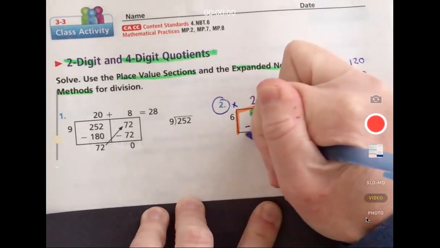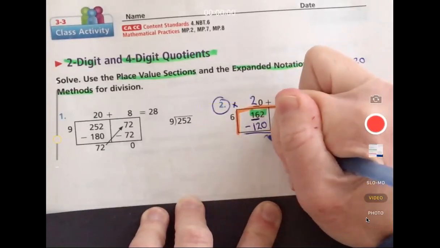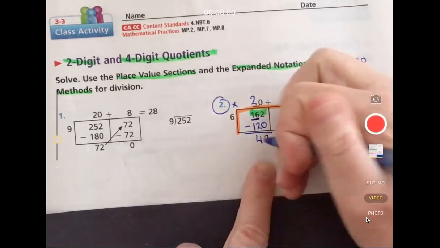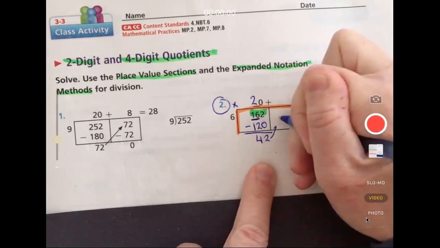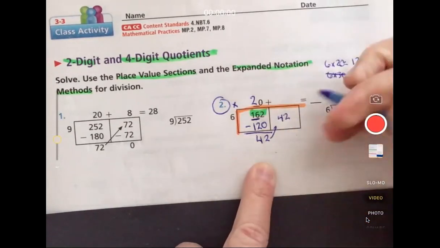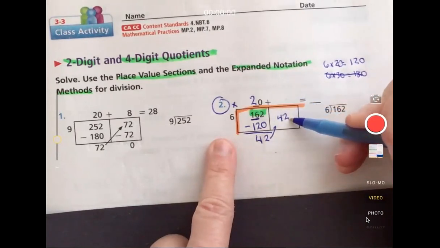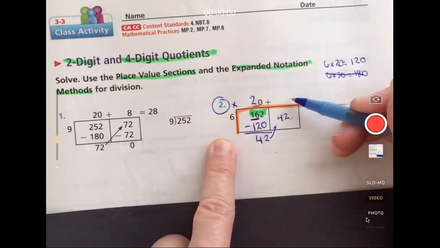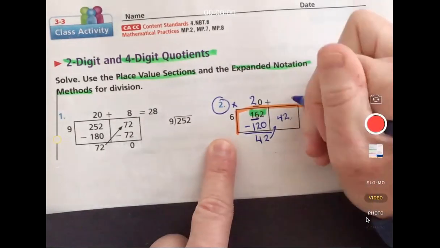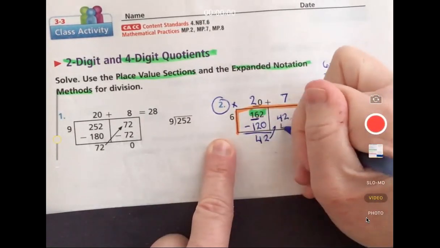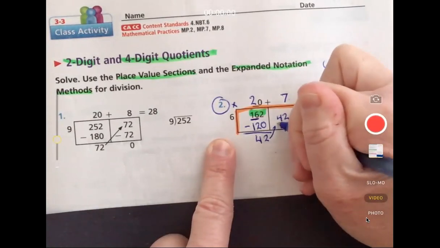Let's subtract. Here we go. See what we've got? We still have 42. So we're going to pull this into the ones place. And again, I'm going to talk to myself. 6 times what gets me to 42 or really close without going over? It's 1 digit. I'm in the ones place. I hope you were thinking 7. 7 times 6 is 42, so I'll write it down.